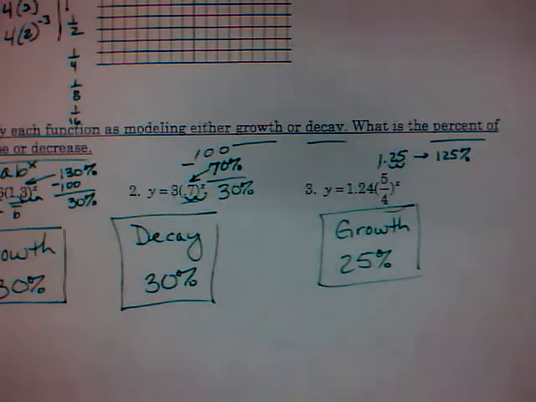Okay? We're going to look at some examples here of growth and decay problems in the next section.